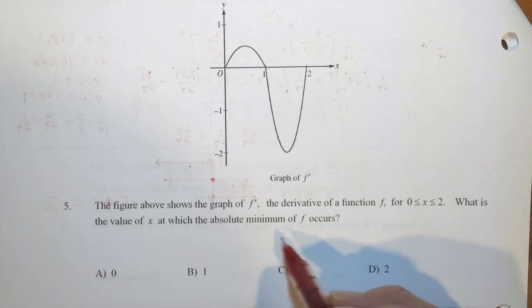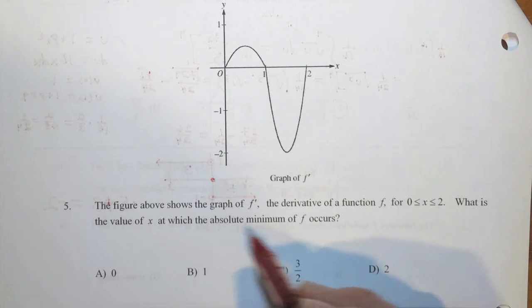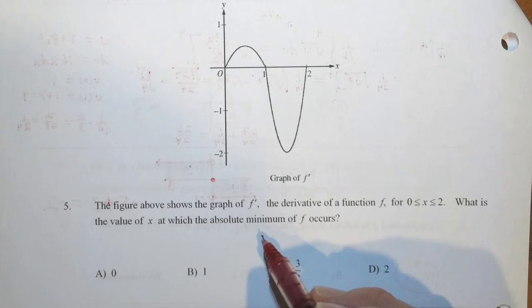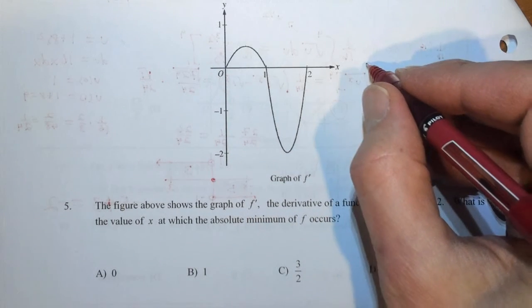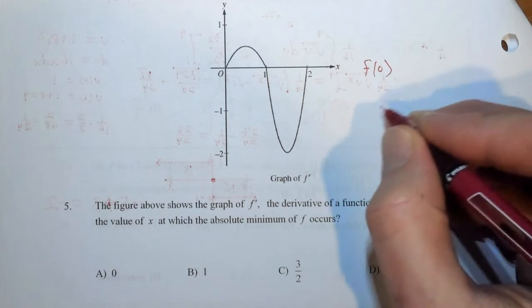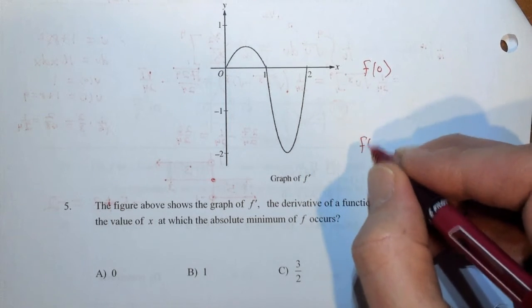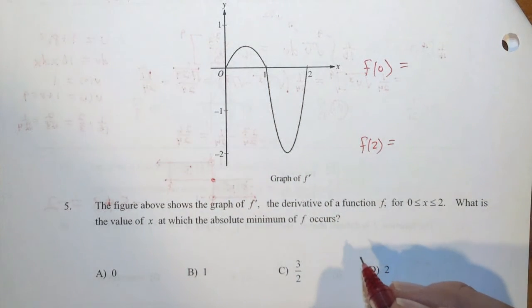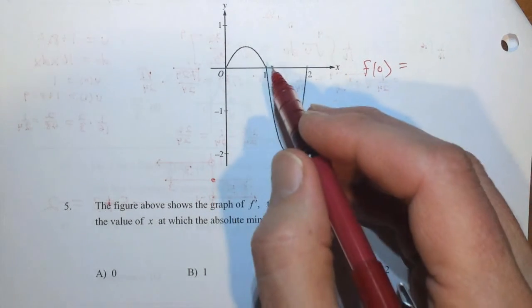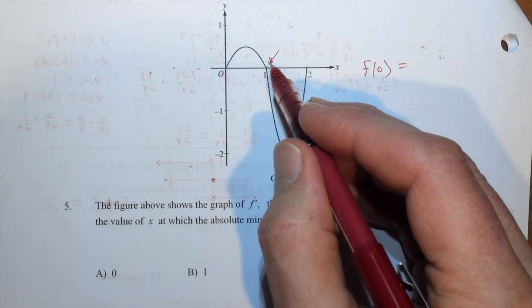So we know that an absolute min would occur either at an endpoint of our interval. So that means we need to check out f of 0. We have to check out f of 2. And then it could also occur at a critical number. And so certainly we have a critical number right there at x equals 1.